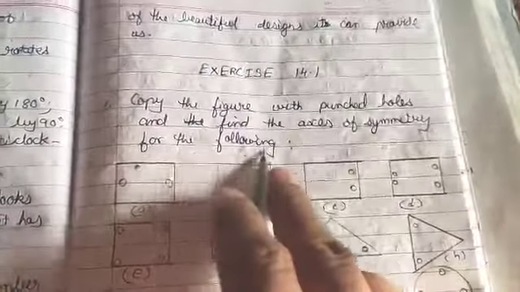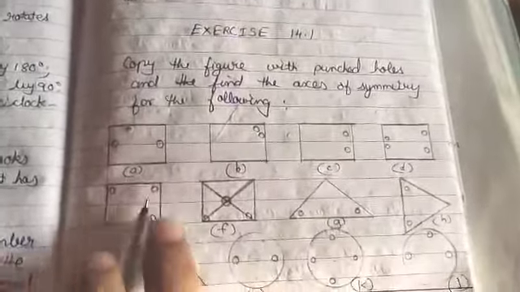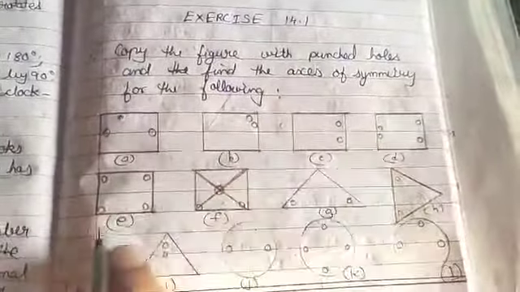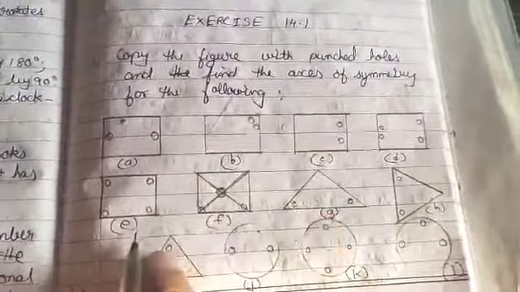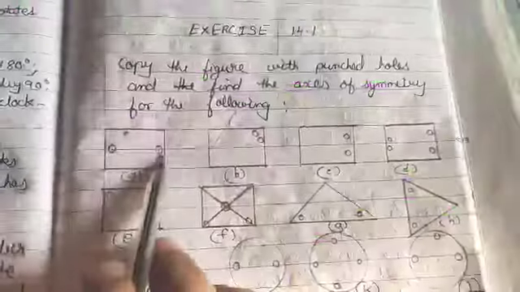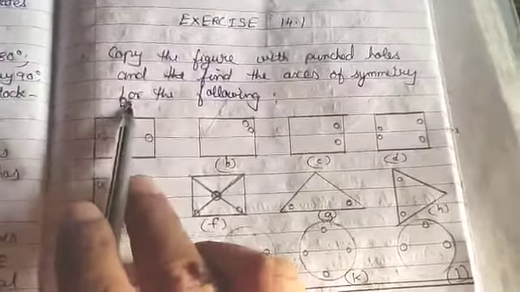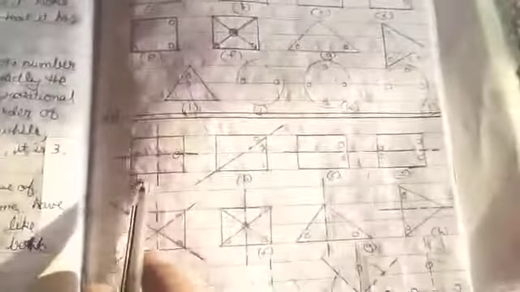Let us start our exercise 14.1. Copy the figure with punch hole and find the axis of symmetry for the following. Now we have to find the axis of symmetry. So here a few figures are there with a punch hole, and you have to draw the line of symmetry. In the first figure 2 punch holes are there, so one line horizontally and one line vertical. So we will get 2 lines of symmetry.